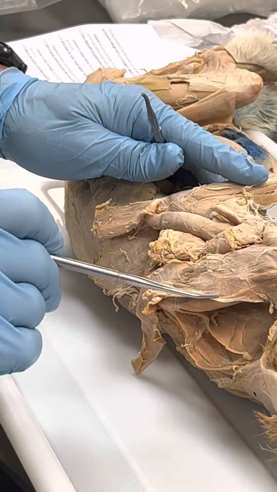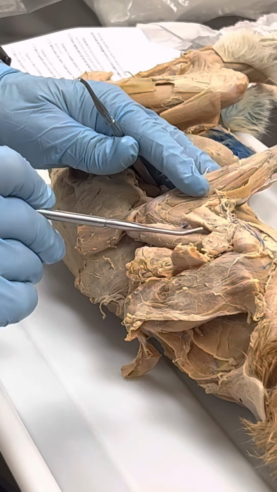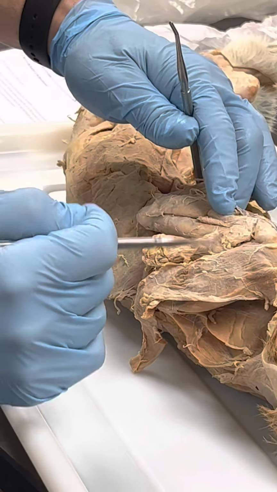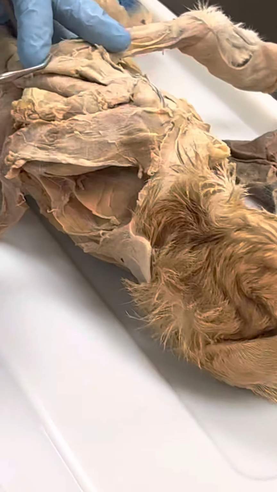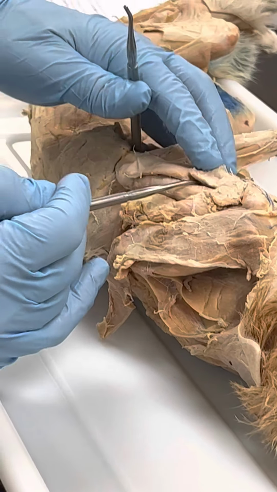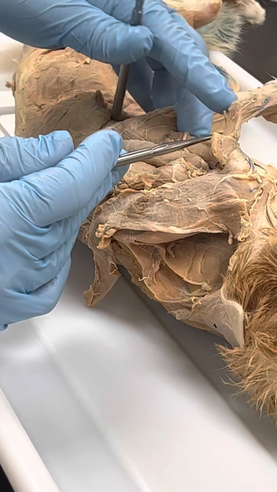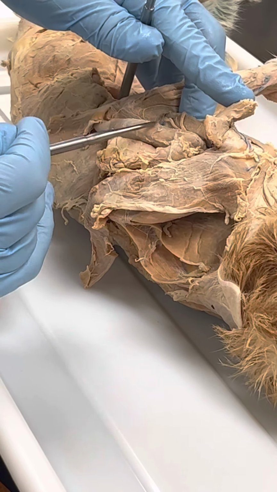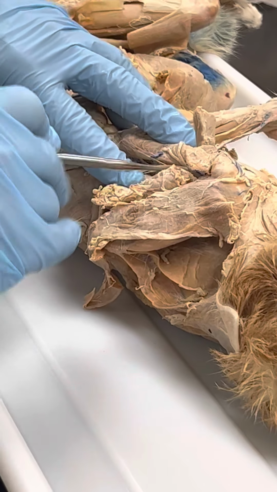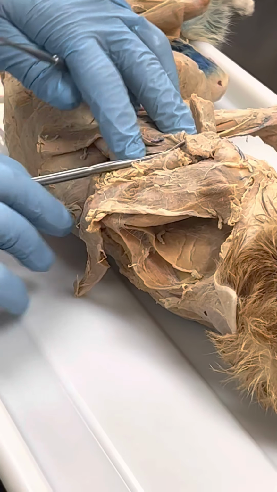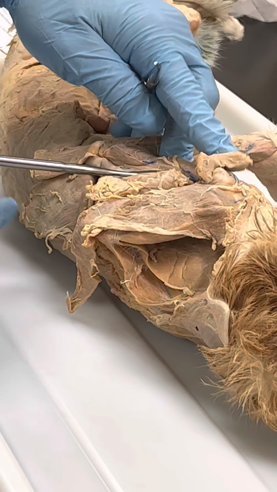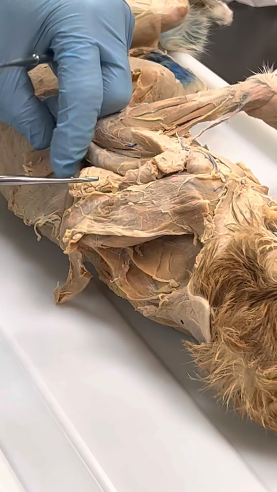Triceps. If we put the triceps back where they belong, there are three parts of the triceps. This part here is the lateral head of the triceps, which has now been opened up. This is the long head of the triceps. And between them is a really thin muscle right here called the medial head. Okay? That's your triceps right there.